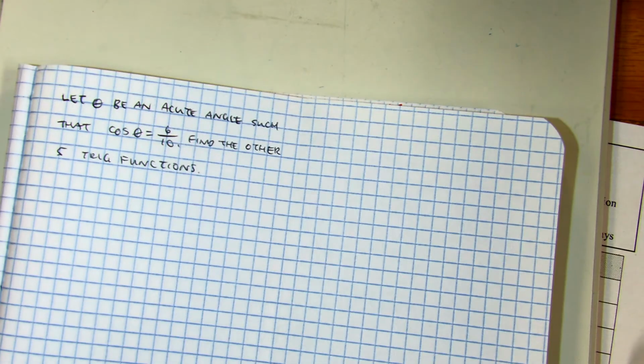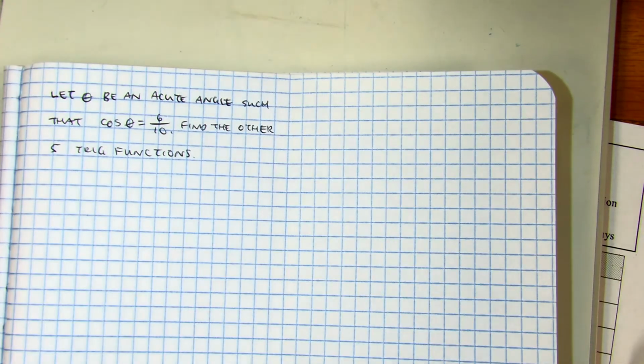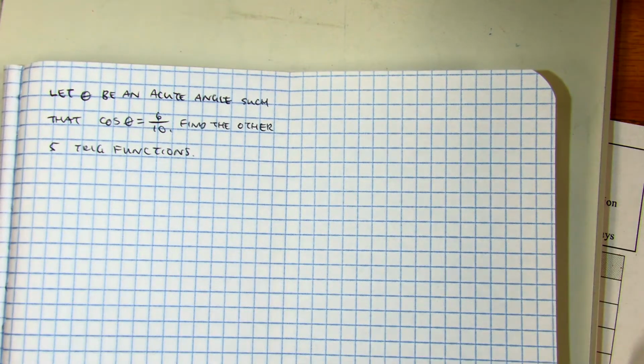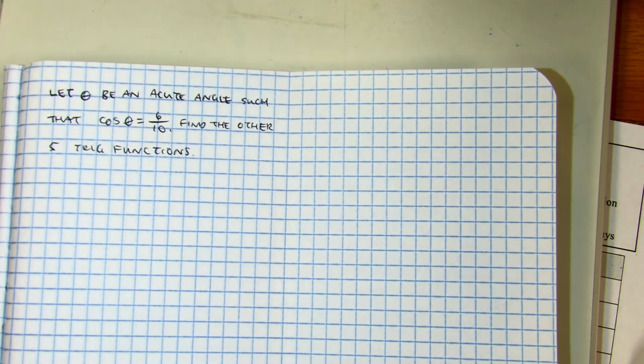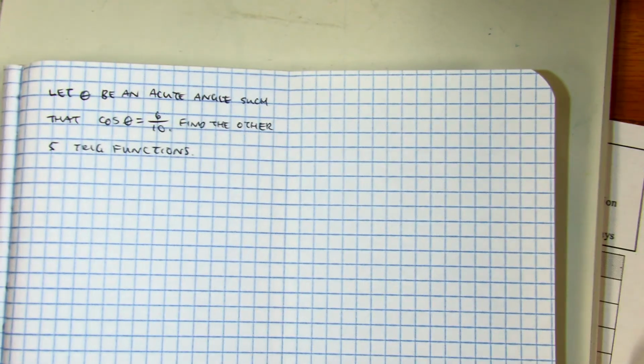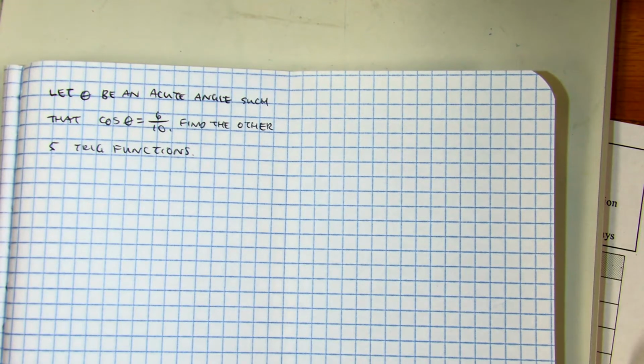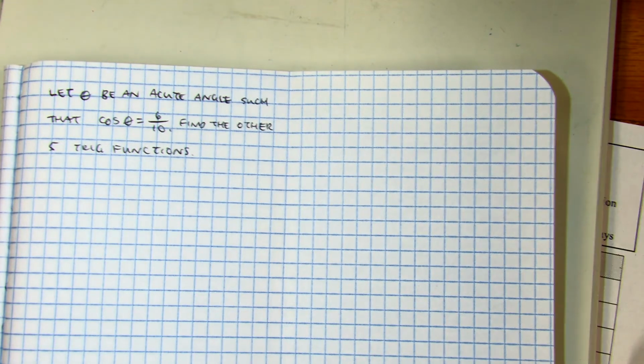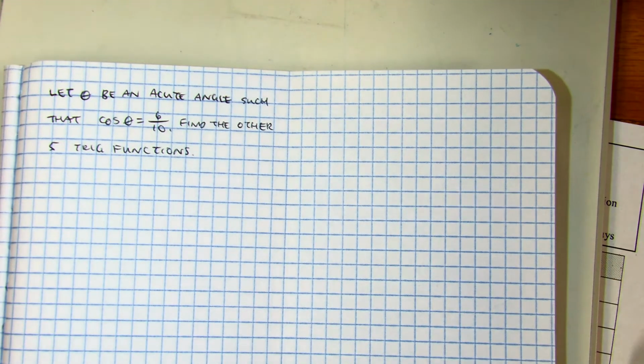Alright, let theta be an acute angle such that cosine of theta equals 6 over 10. Find the other 5 trig functions. Now, right now we haven't really talked much about the coordinate plane or the unit circle, but I want you to just be able to draw that. And what quadrant do you think you're going to be drawing that in?